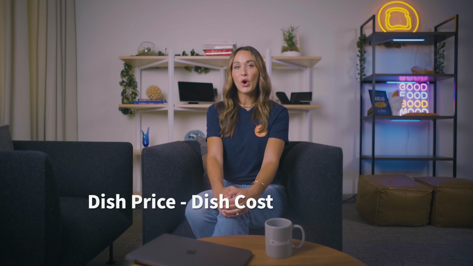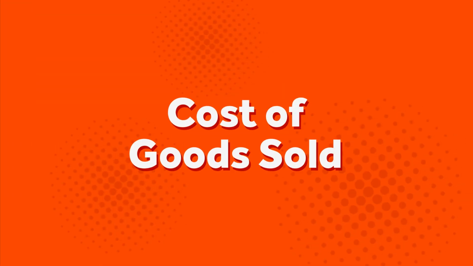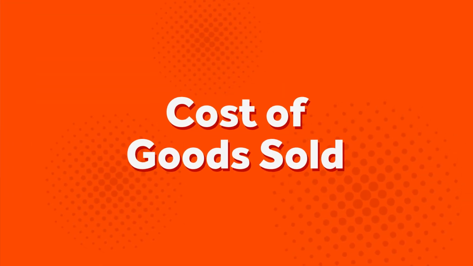So menu item profitability all boils down to one key equation: the price of the dish minus the cost of the dish divided by the price of the dish. So you might be familiar with the phrase COGS, or cost of goods sold. This is a great place to start.